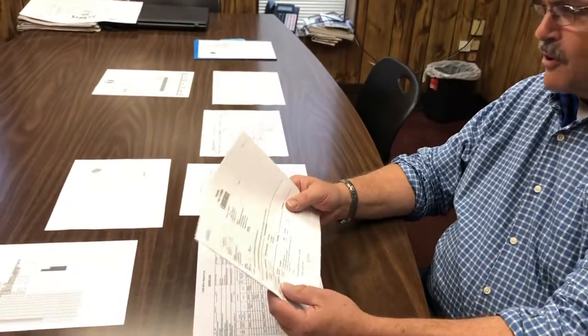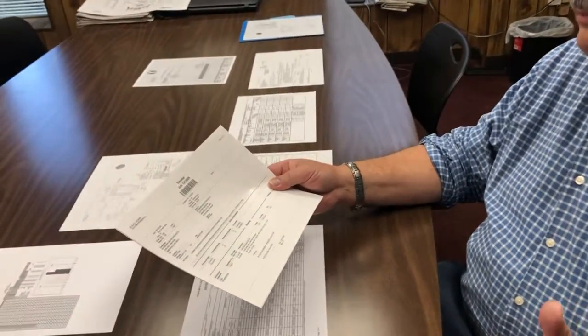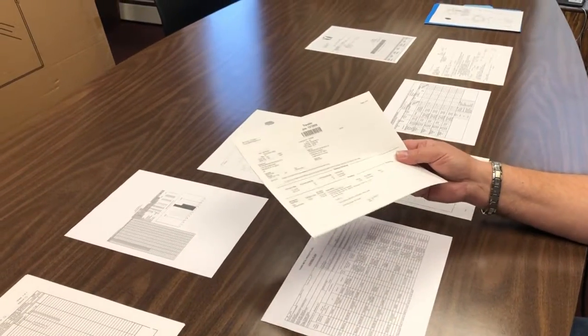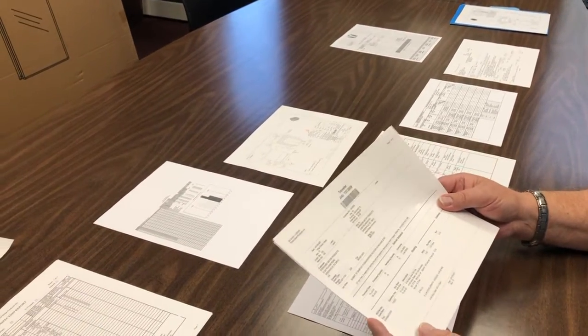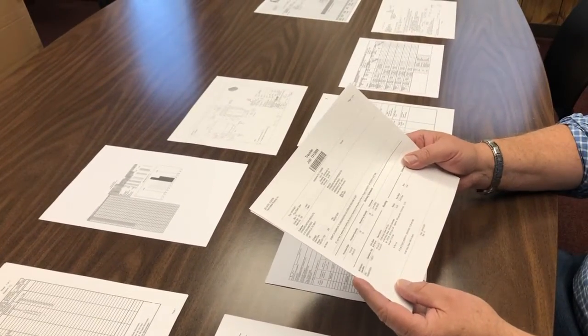So this document takes the part from start to finish right through our whole system, and that is also part of the PPAP process. So when we do a PPAP, the traveler is an important factor.